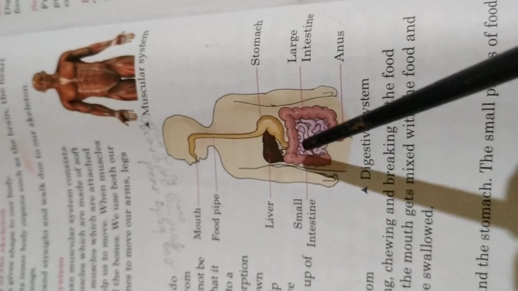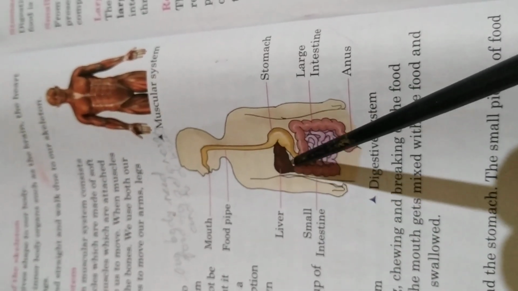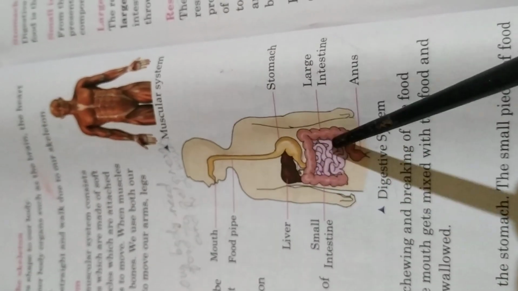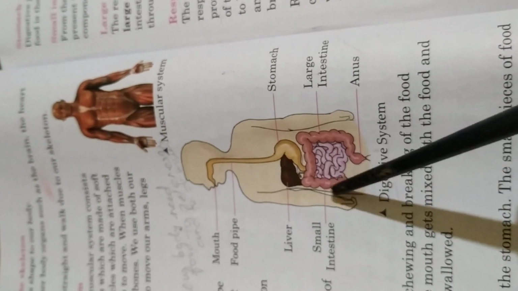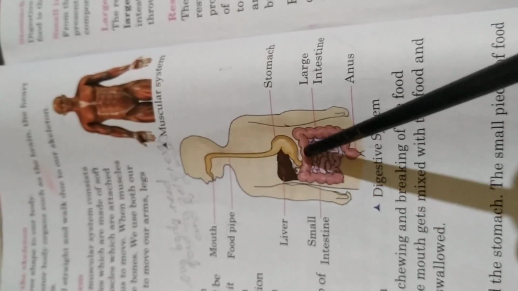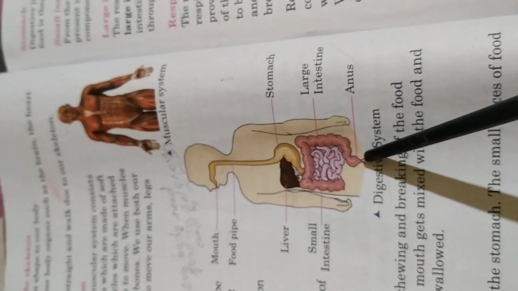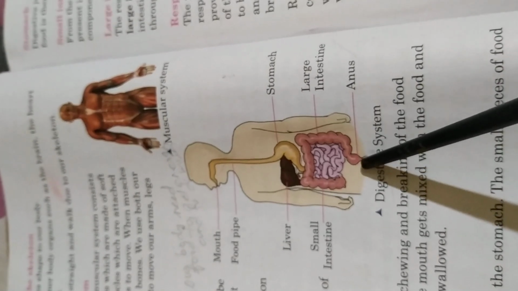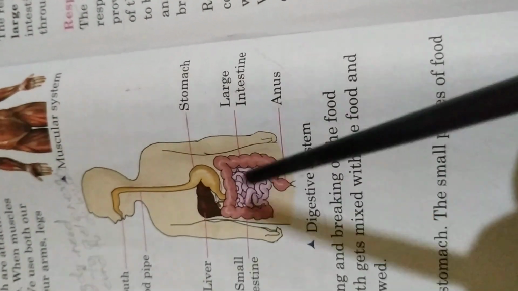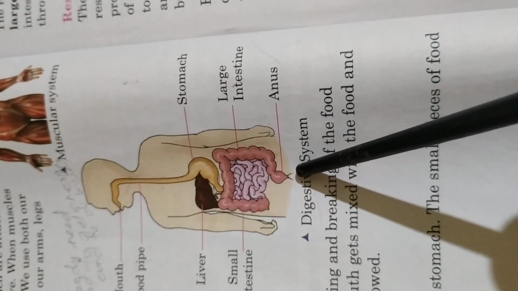So just remember, the undigested food goes into the large intestine, and the water from the undigested food is absorbed by the large intestine, and the rest is removed from the body as waste through the anus. This is the anus, which is attached to the large intestine.